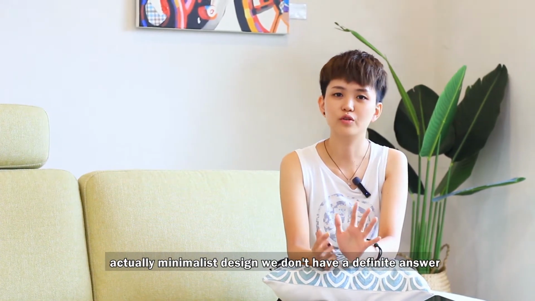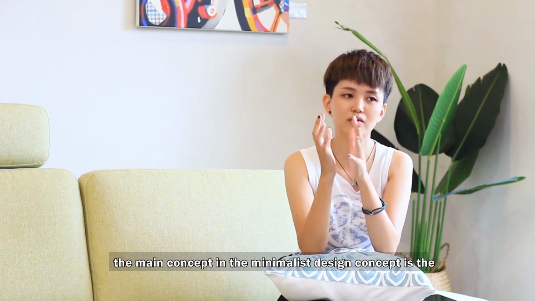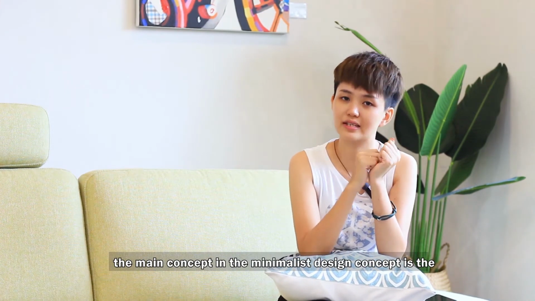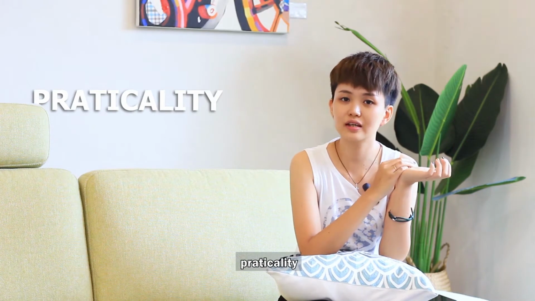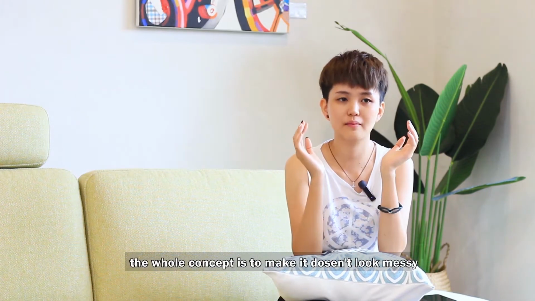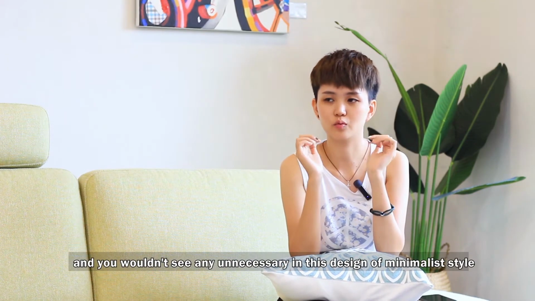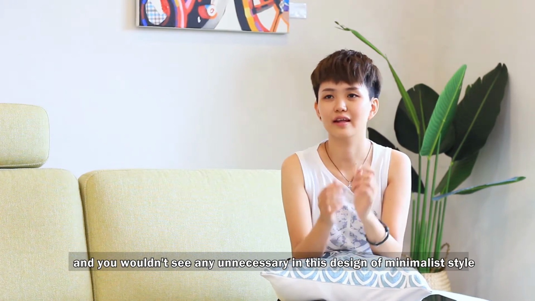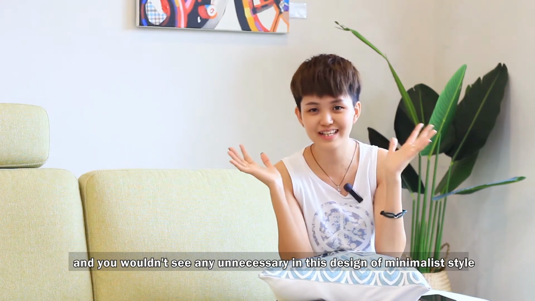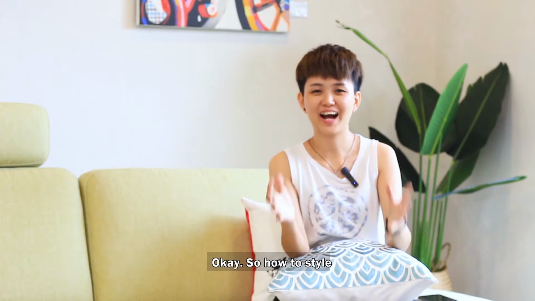Actually minimalist, we don't have a definite answer. The main concept we focus on in the minimalist design concept is the practicality and the functionality. The whole concept, it doesn't look messy and you won't see any unnecessary things in the design concept of minimalist style. Okay, so how to style?